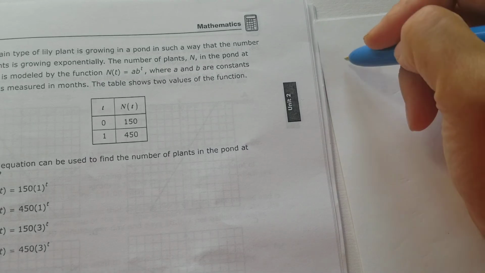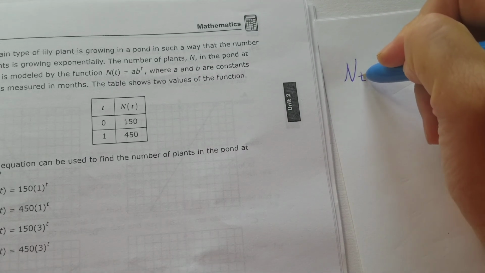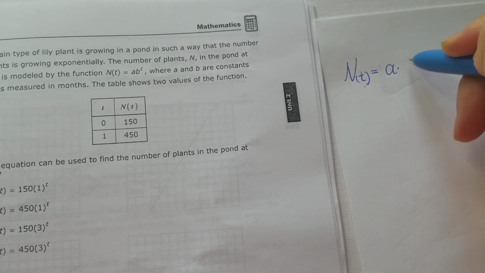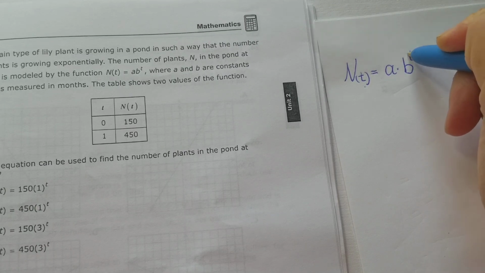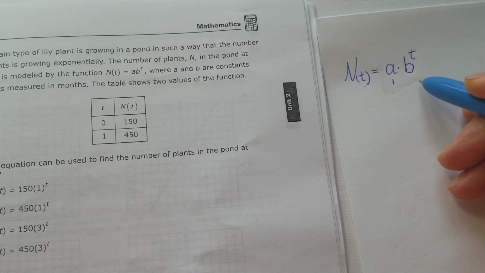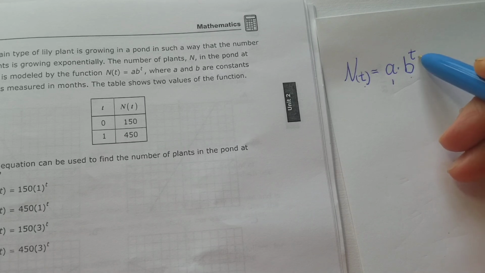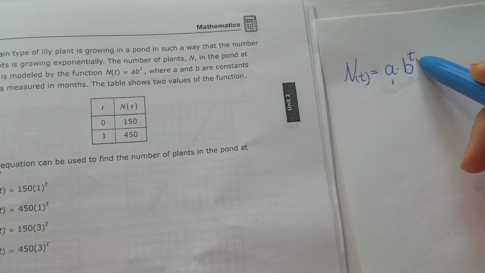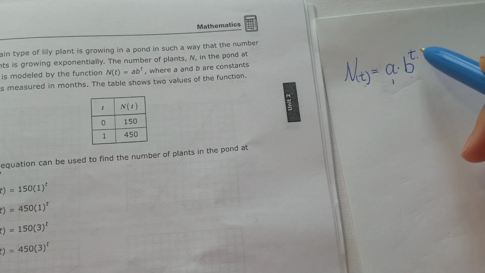Now let's see. The function name is N, with variable t, equals a times b to the power of t. Now remember, a is your coefficient, b is your base, and t is the exponent, like how many times it's going to expand, okay?